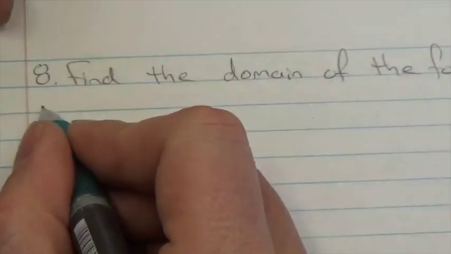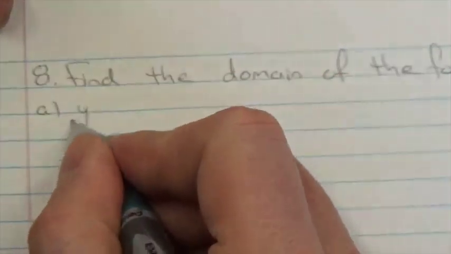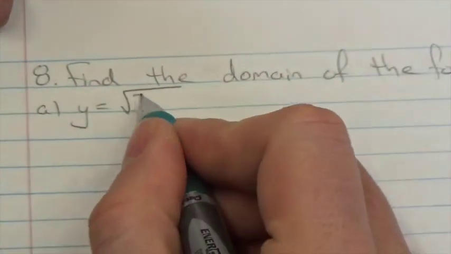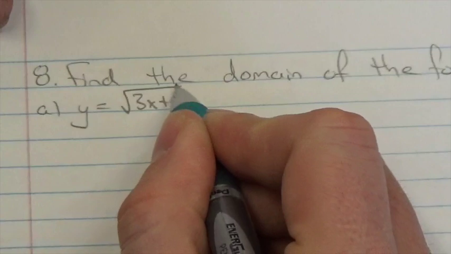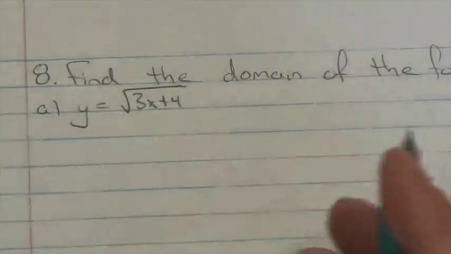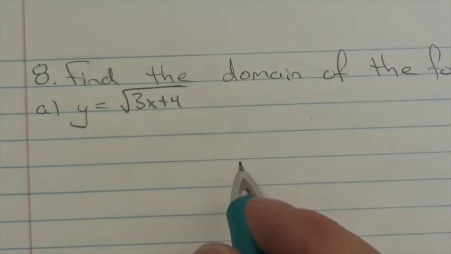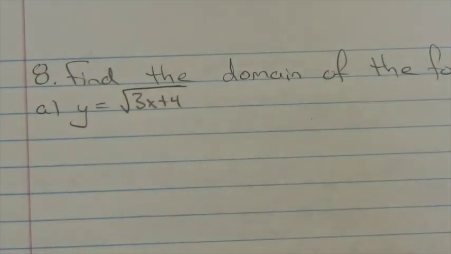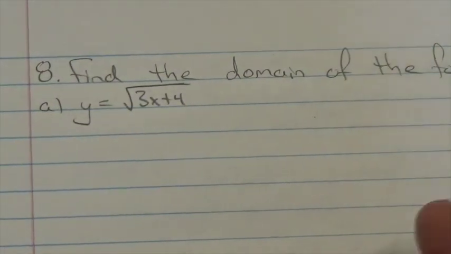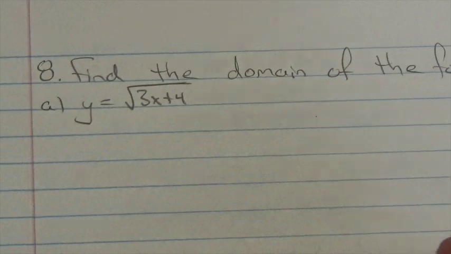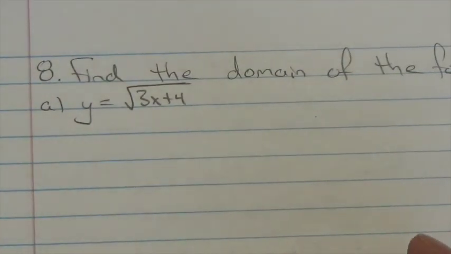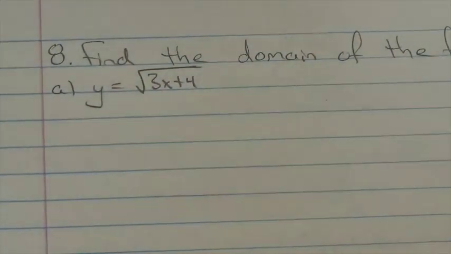So we're just going to find the domain of the following. I'll just throw down some examples here. The first one, let's say, is the square root of 3x plus 4. I want to start with this one because the radical function is an important one, and not only that, but it's one that tends to lead to some confusion, for a couple of different reasons.